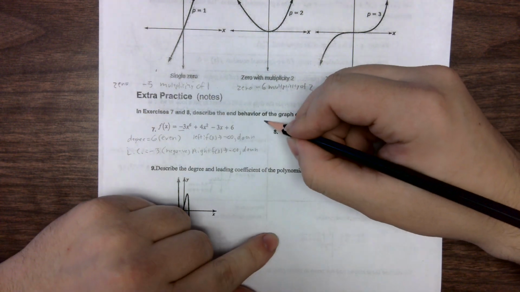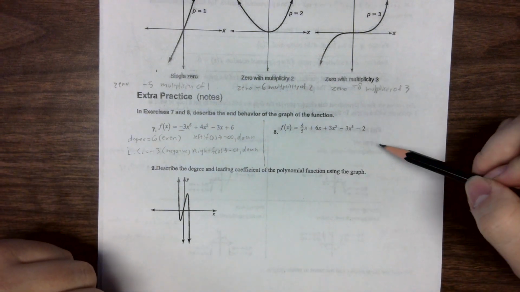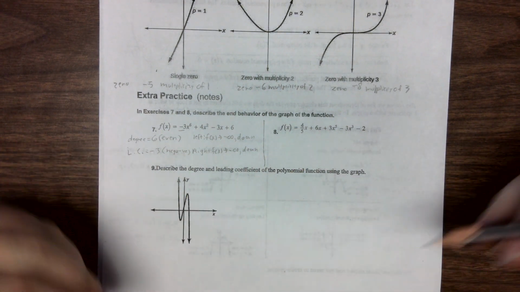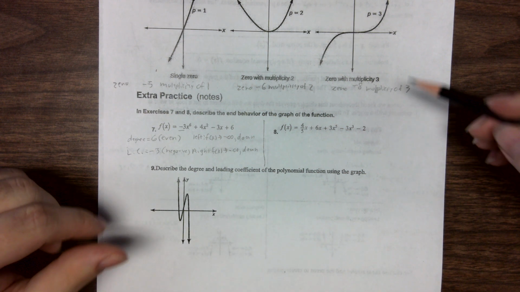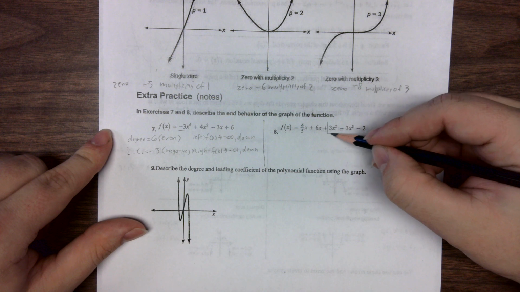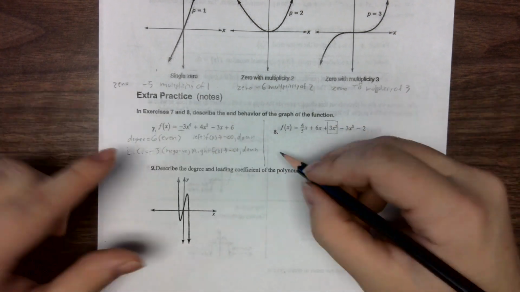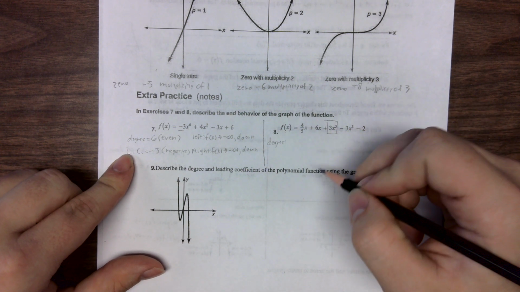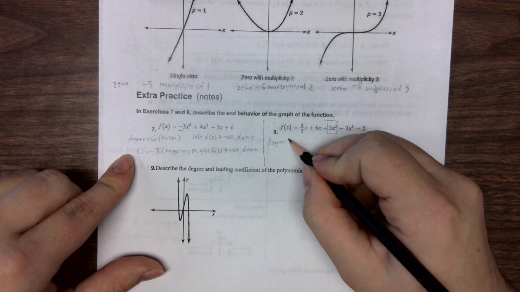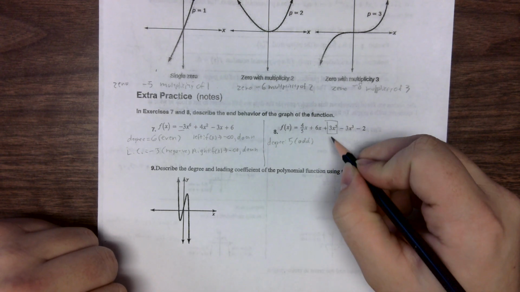All right. Now 8 is a little different because they didn't put this nicely in order from greatest power to least power. Hopefully we can look in here and figure out that this 3x to the 5th is the greatest power in here. So really, the degree of this polynomial function is going to be 5, which is odd.